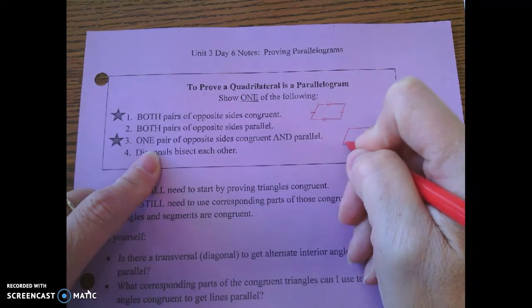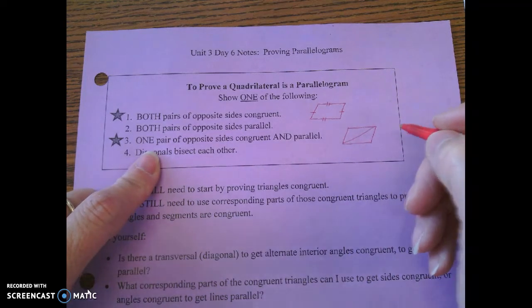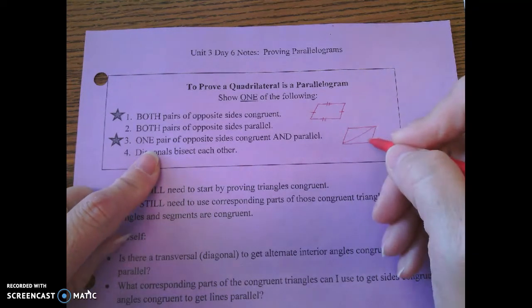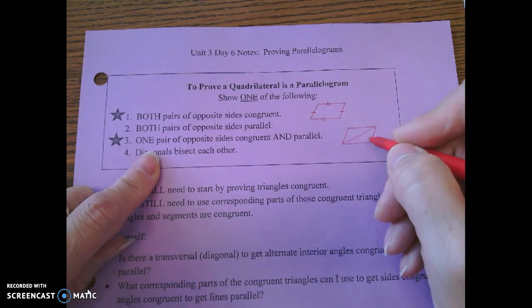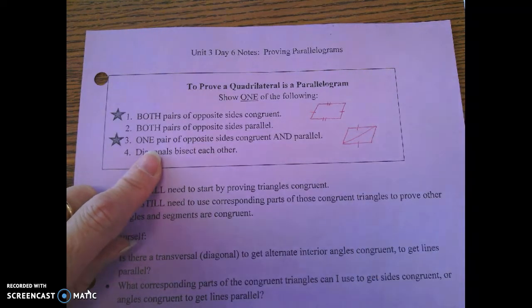And this method usually works when you have a diagonal drawn in your picture. You're going to end up trying to get your two triangles congruent. Then you can get opposite sides congruent.